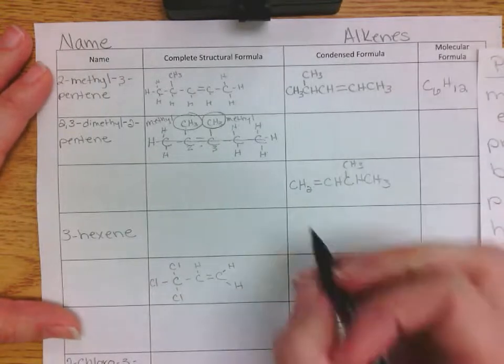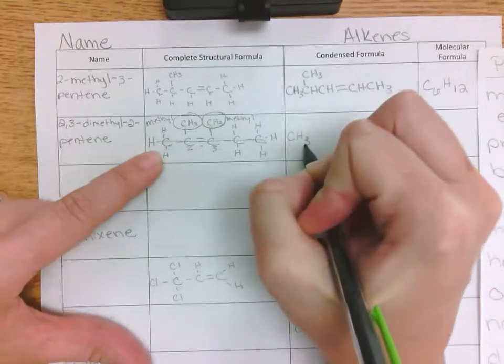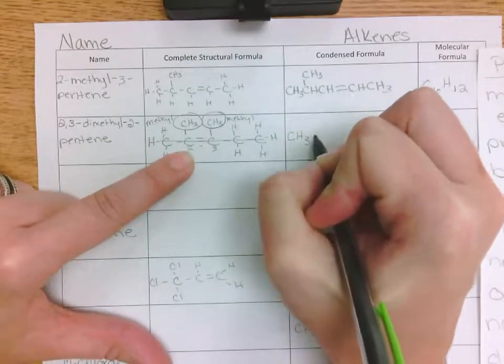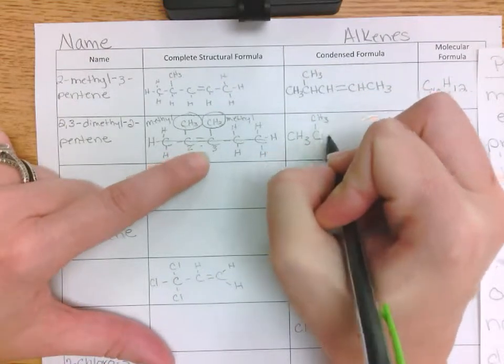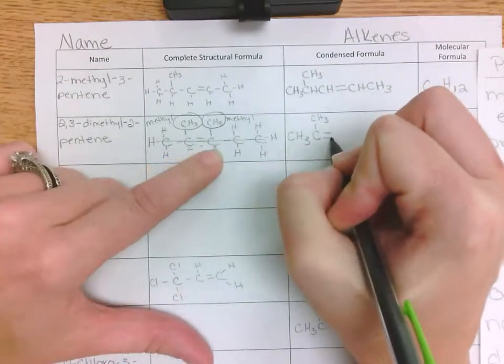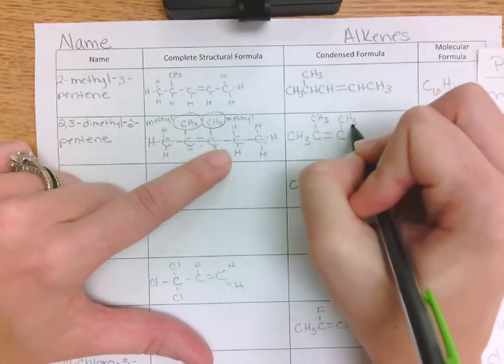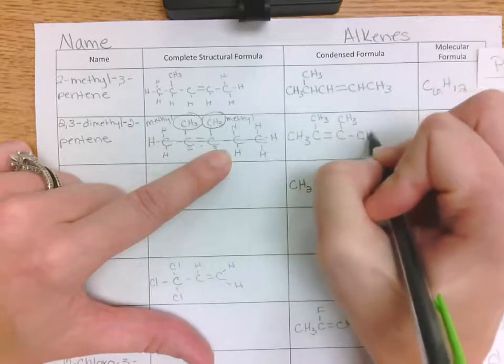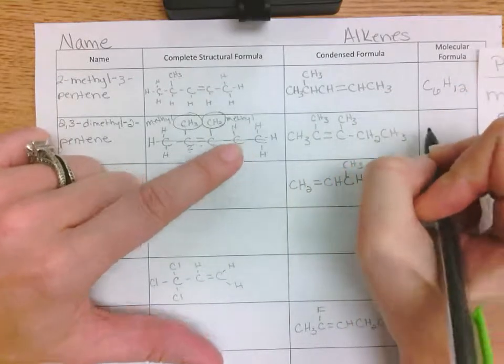So now our condensed formula. Our first carbon contains 3 hydrogen. Our second carbon doesn't have any hydrogen, but has a branch of CH3. Then we have a double bond. We have a third carbon with a branch of CH3. Our fourth carbon is CH2, and our last carbon, CH3.